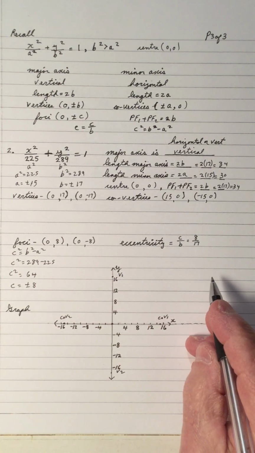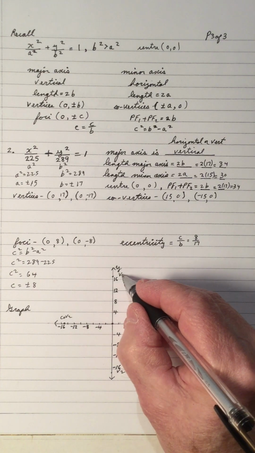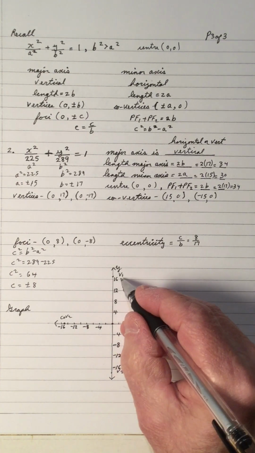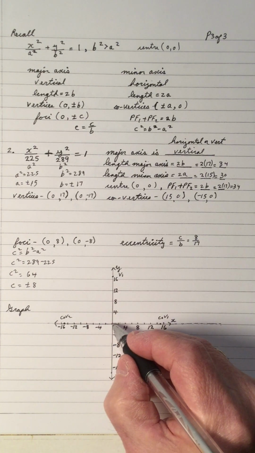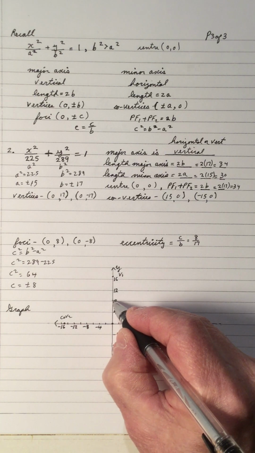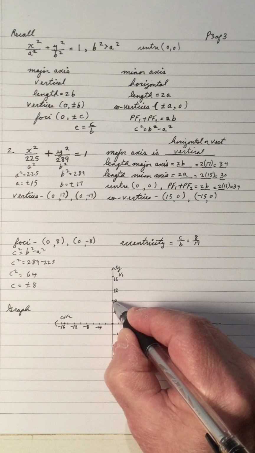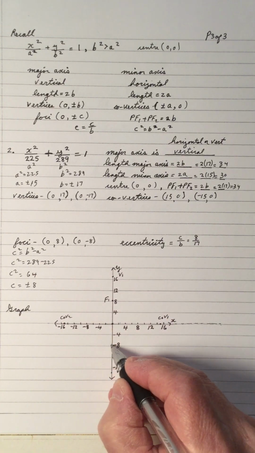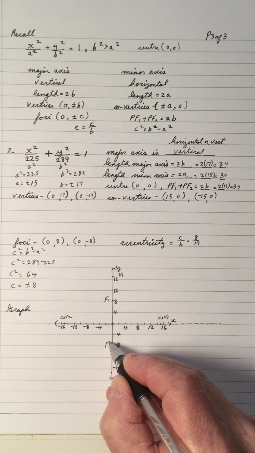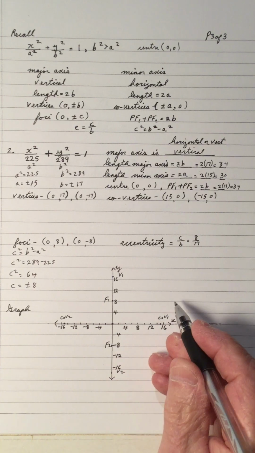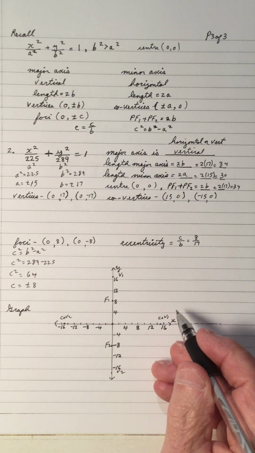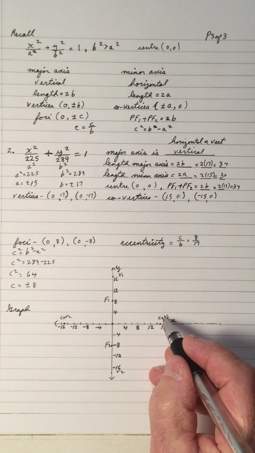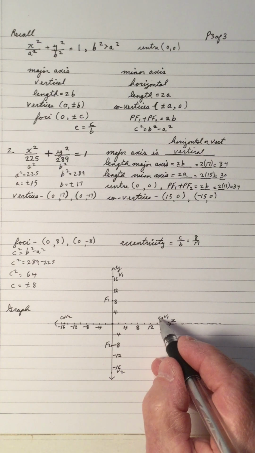And we have the foci. The foci are on the major axis. So vertices are on the major, foci are on the major. So 0, 8 right there, and so this is foci 1. And 0, negative 8 is foci 2. And so what happens is that you draw cutting through your intercepts.